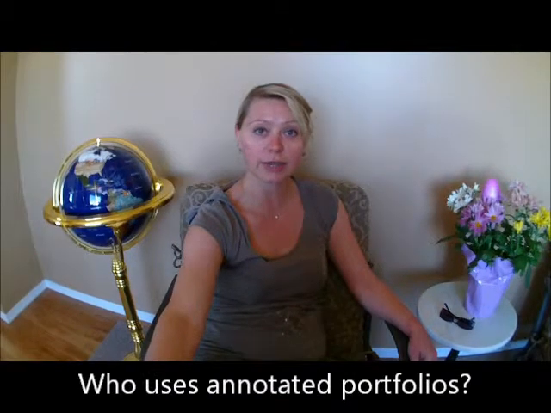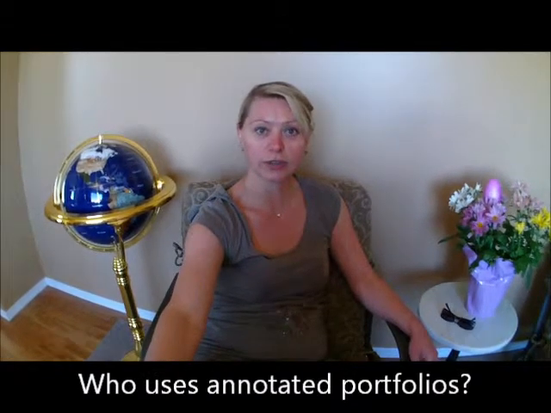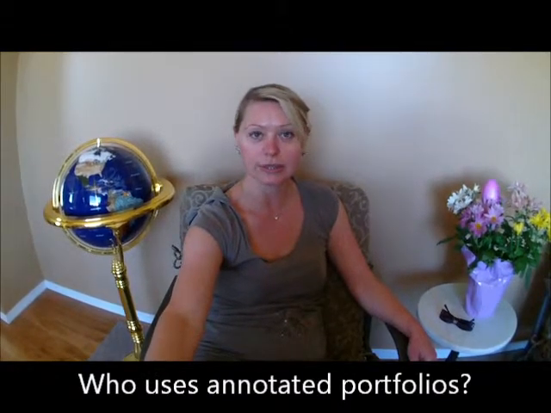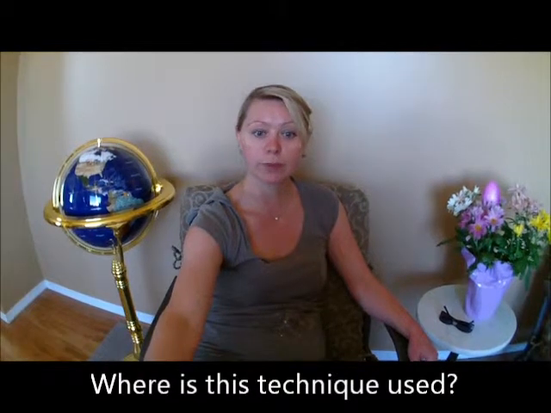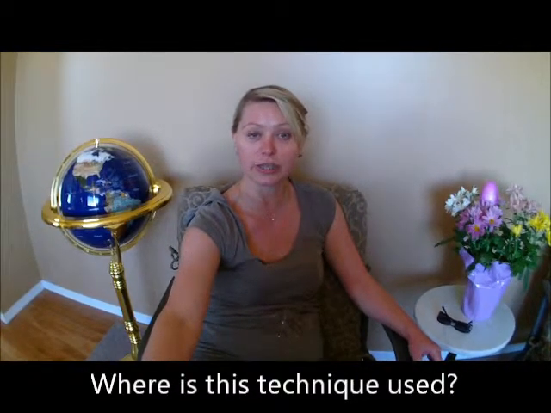Who uses annotated portfolios? Photographers, painters, artists, estheticians, makeup artists, and fashion models. Where is this technique used? For the most part, annotated portfolios are used during interviews with clients, potential employers, and committees.